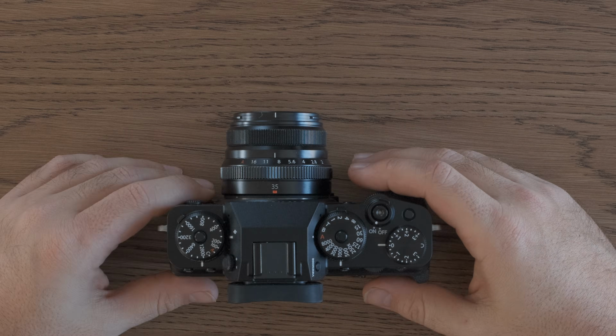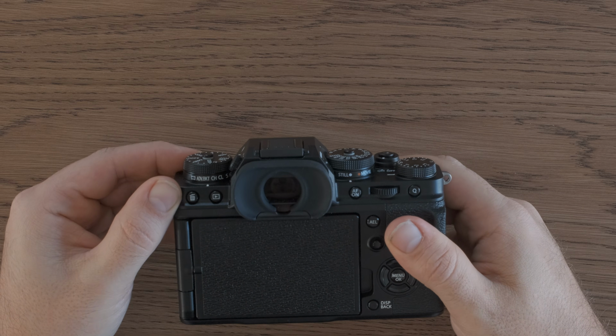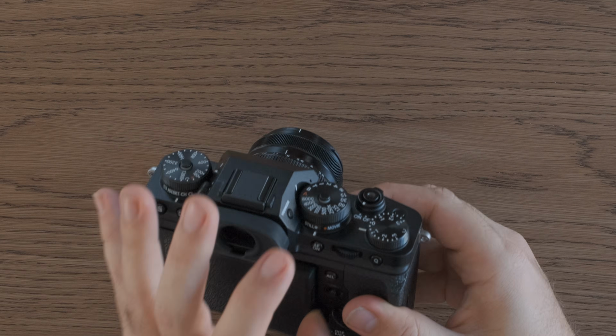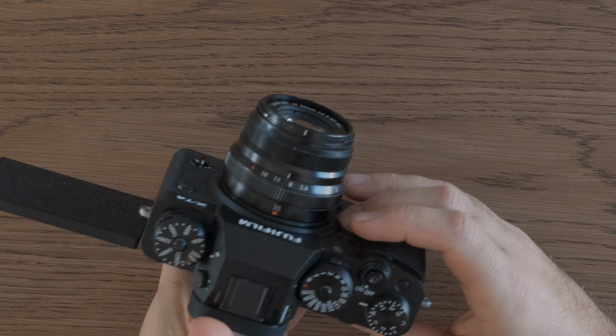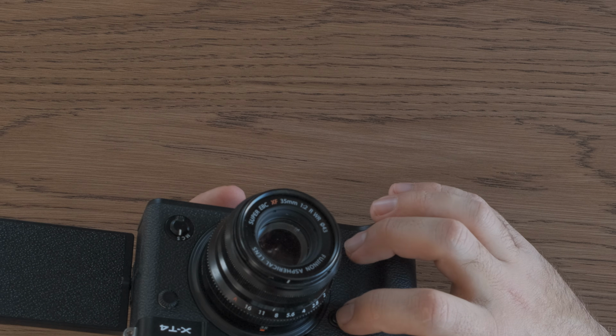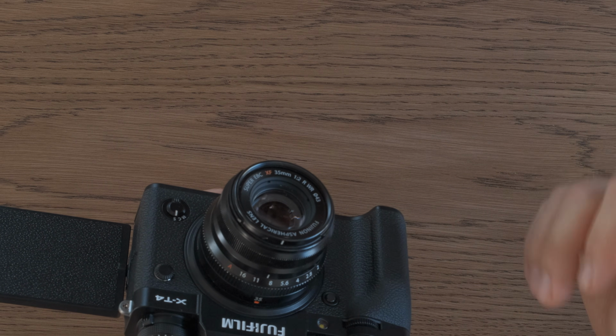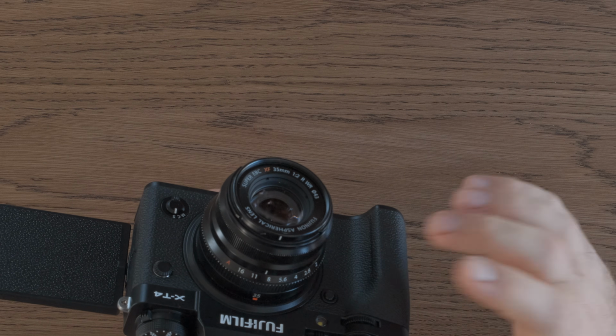So the X-T4 offers a couple of different bracketing options, and we're going to take a look at how to access them and then how to choose which bracketing option we want to use. So first we need to be set to the bracketing on the selector wheel here. And then we're going to be pushing the drive button, which is this one by default, the front one, but you can change it to a different button if you'd like to in the function setting customization.